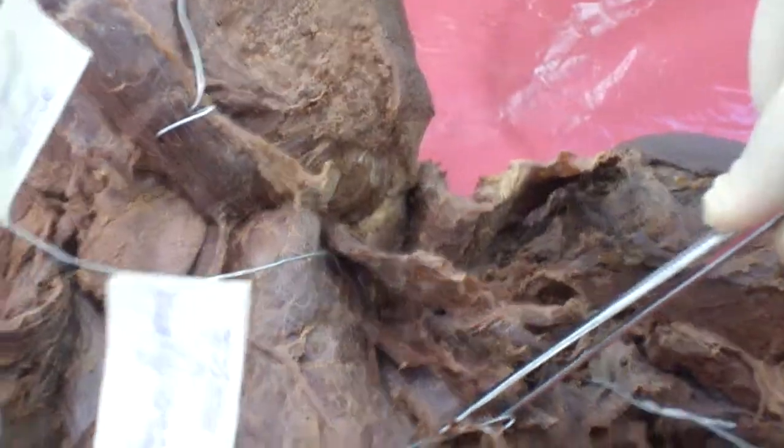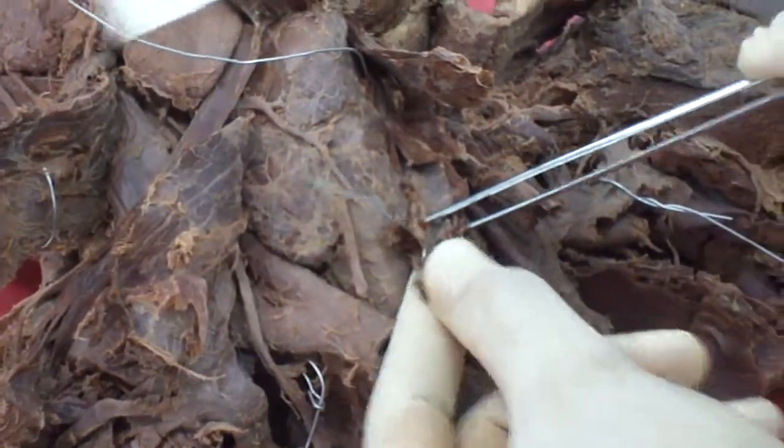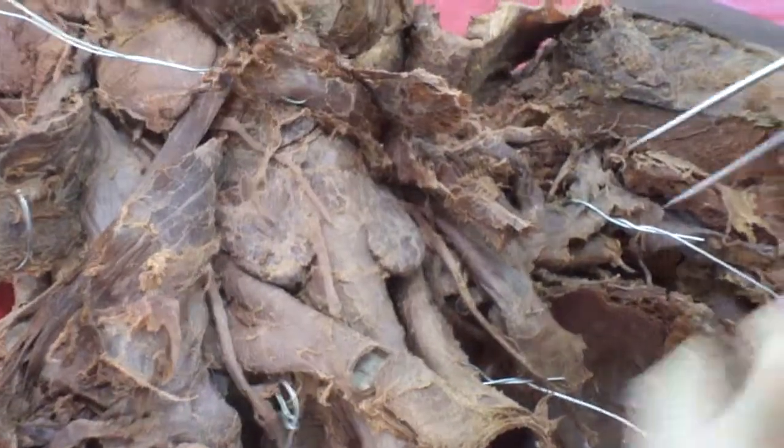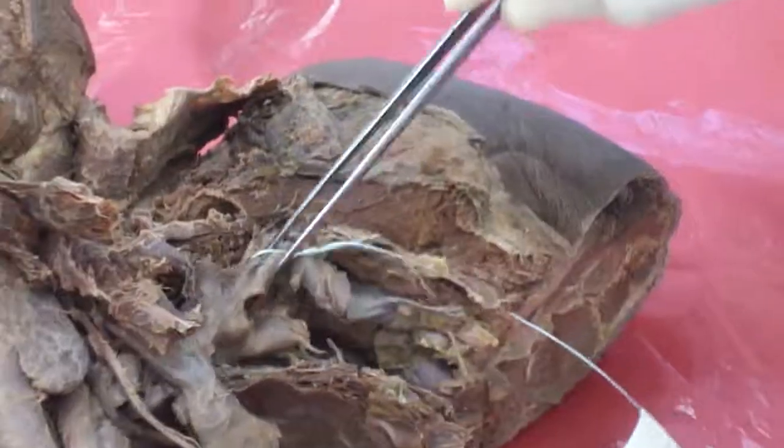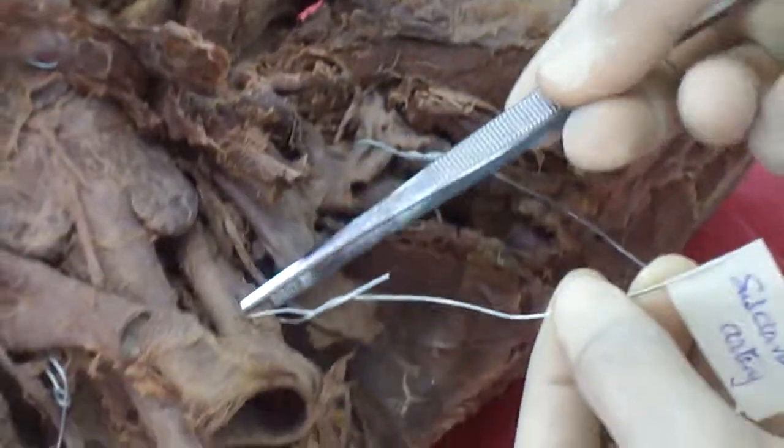Okay, doc, just one minute. This is the sternohyoid. As you can see here, this is the subclavian vein and this is the subclavian artery.